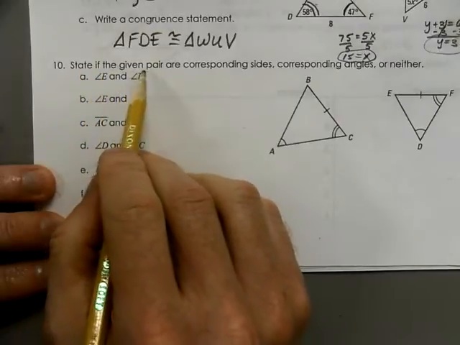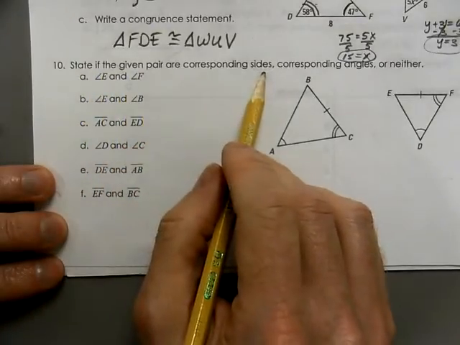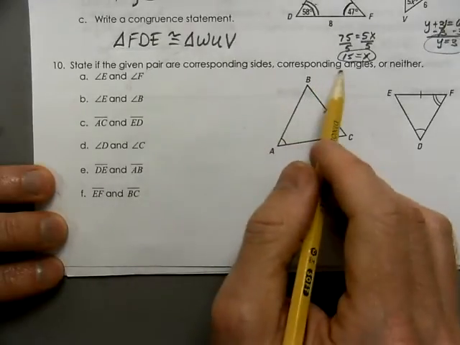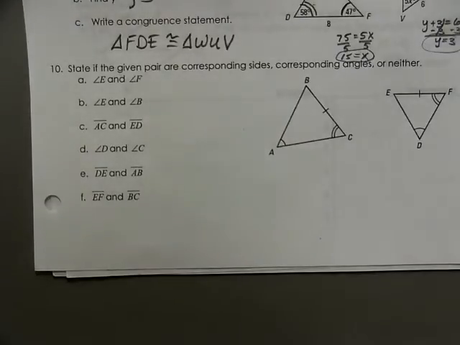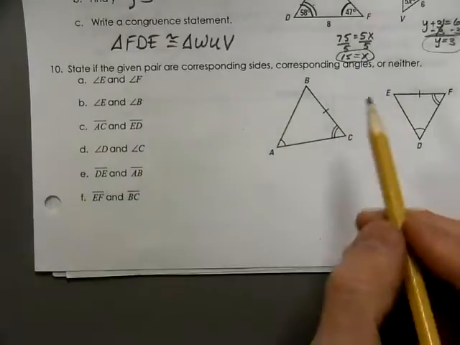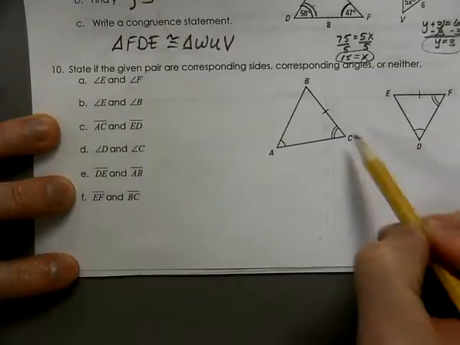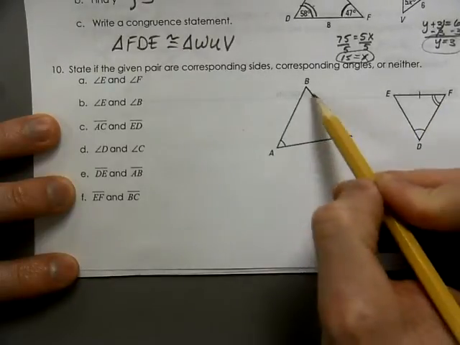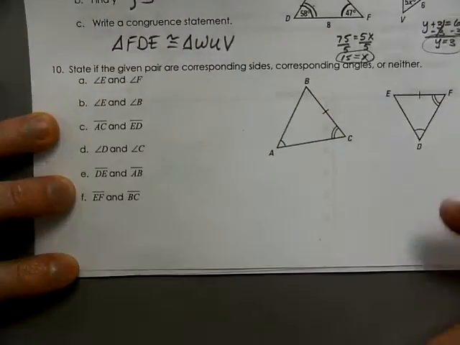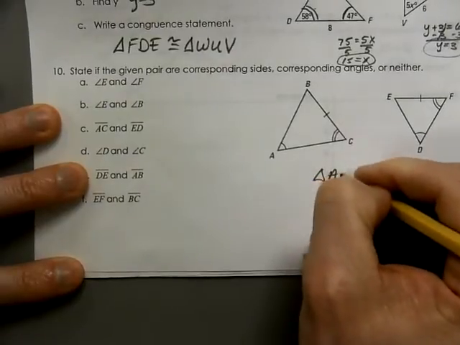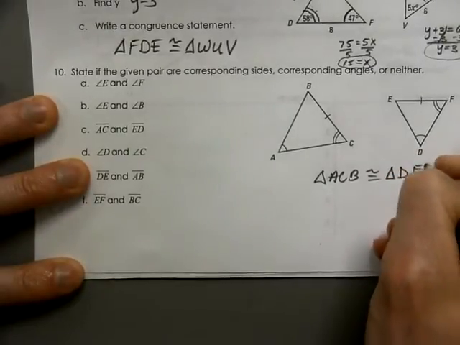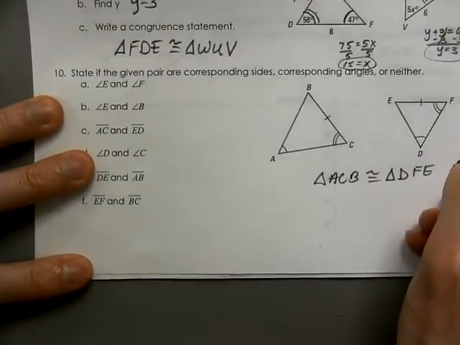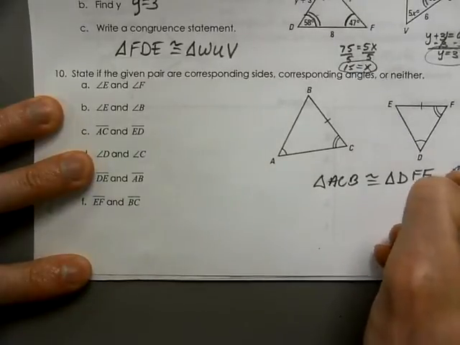Here we're supposed to state if the given pair of corresponding angles, corresponding sides or corresponding angles, or if they're neither. Well, the easiest thing to look at here would be a congruent statement. We know that the A goes with the D, the C goes with the F, so we're proving this by angle, angle, side. So triangle ACB has to be congruent to triangle DFE. And of course that would have been by angle, angle, side.